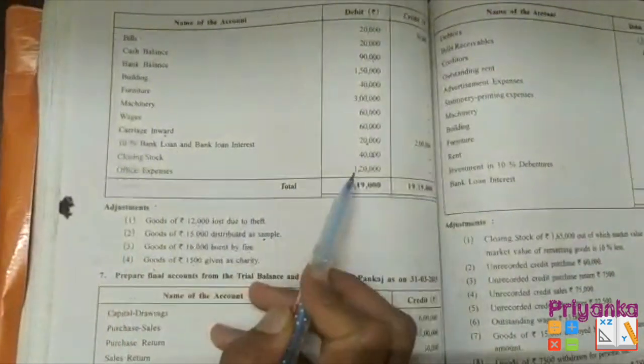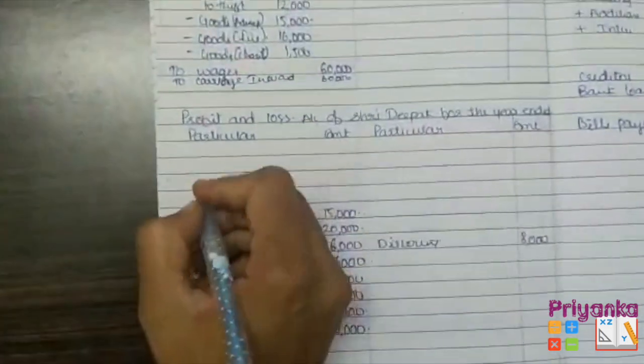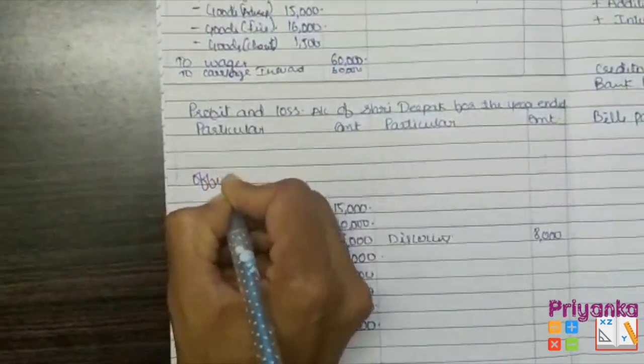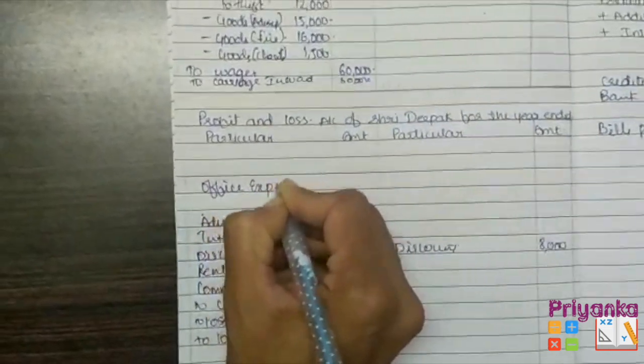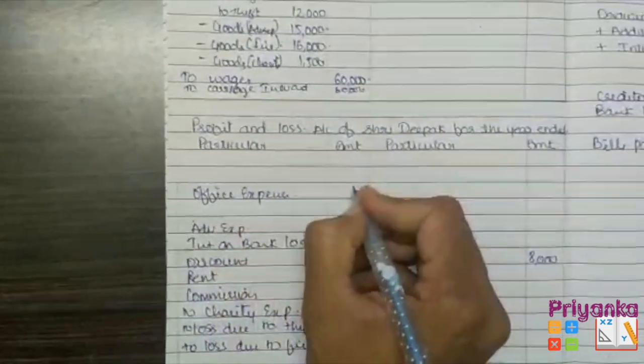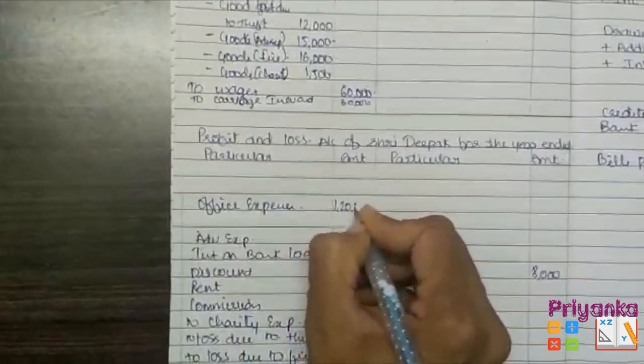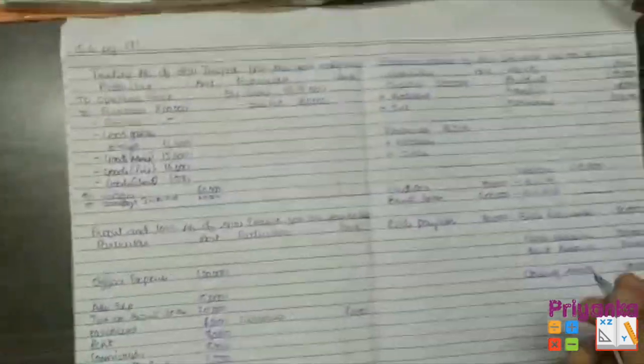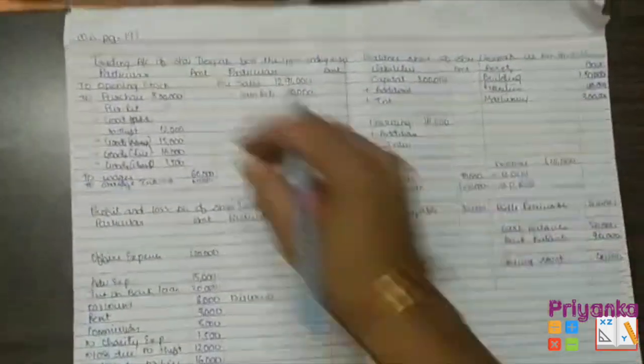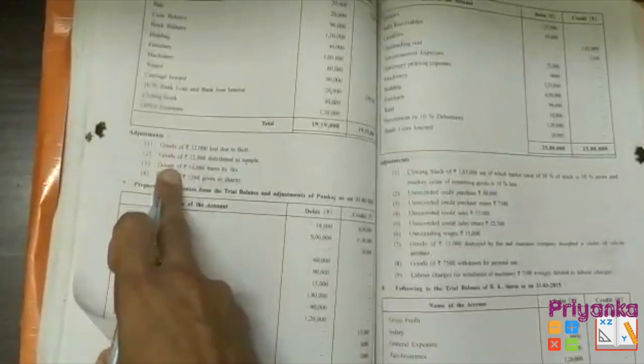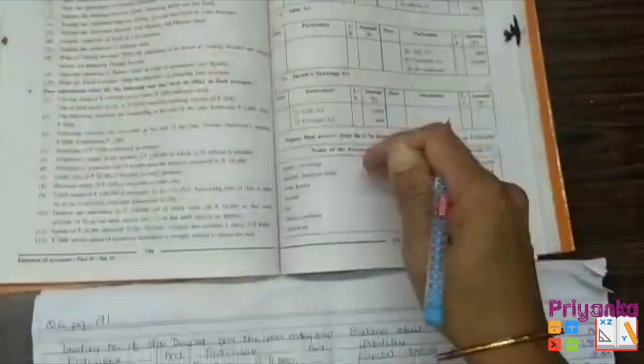40,000. And the last one is the office expense with 1,20,000, which will come on the profit and loss debit side. Office expense, that is 1,20,000. So here we finish with the third step. We finish up with the question, we finish adjustment, then all the trial balance entries.